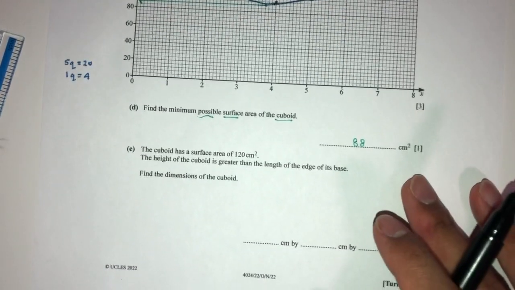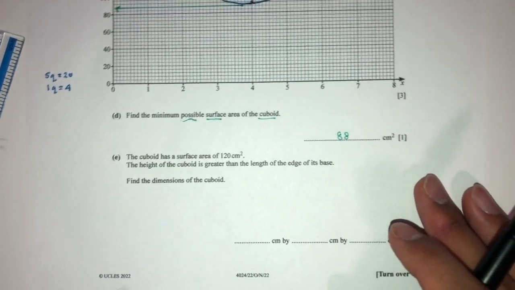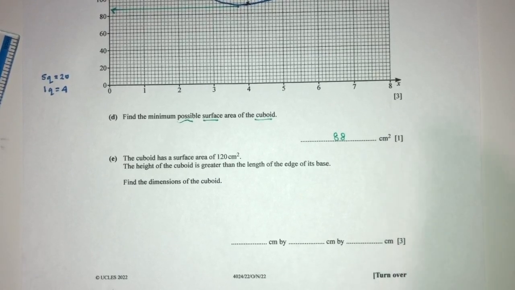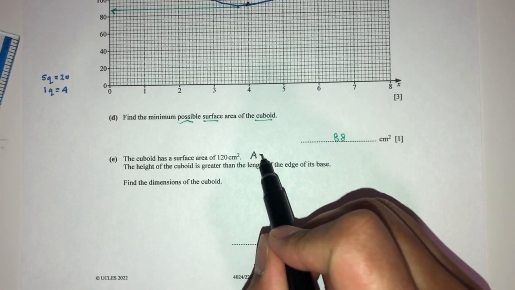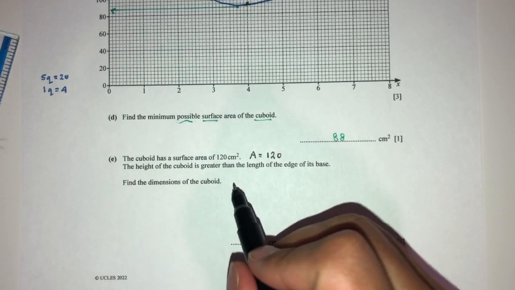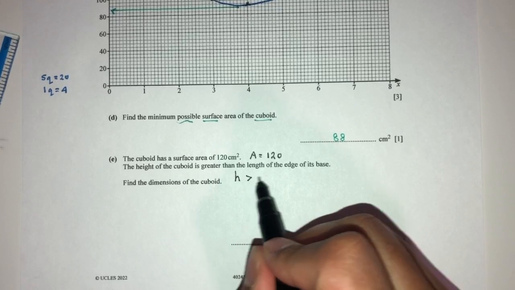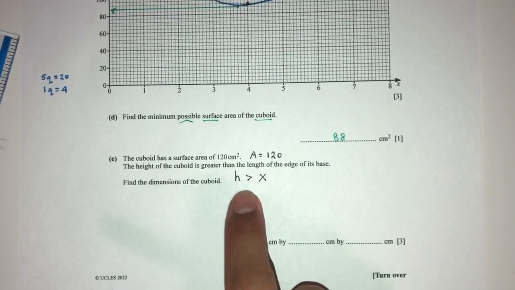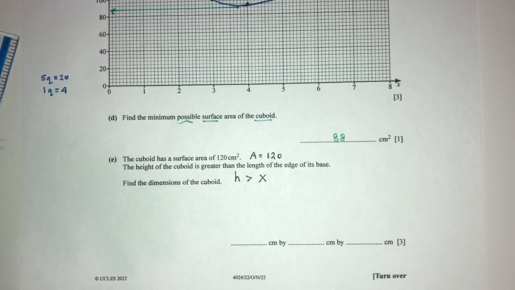Now moving on, for part E of your question, the cuboid has surface area 120, where A is equal to 120. Now, the height of the cuboid is more than the length of the edge. That is something we have to know here to solve the question. Now we have to find the dimensions, one by one.